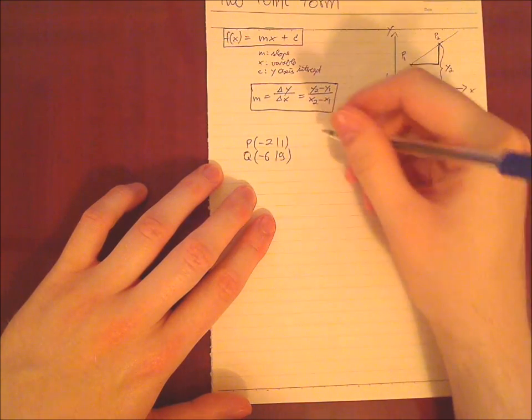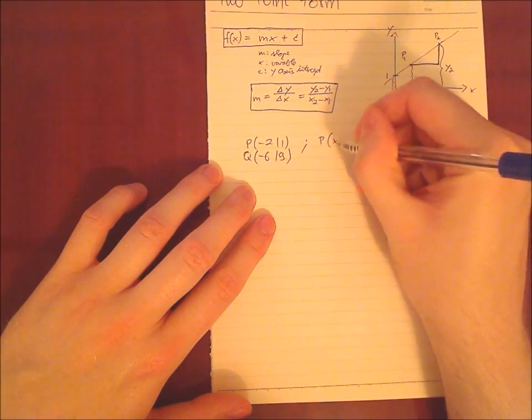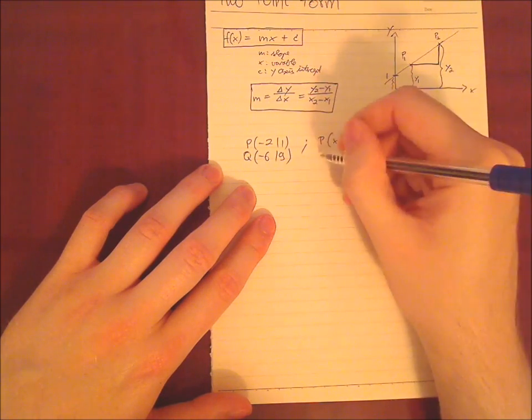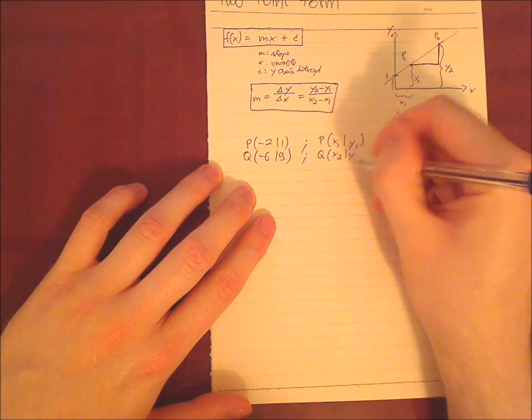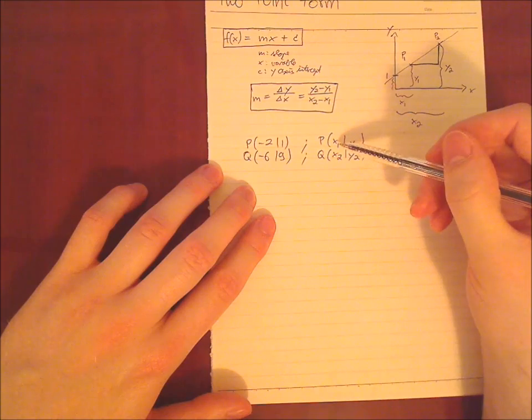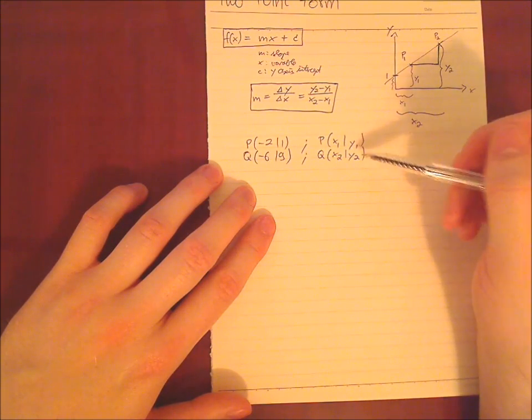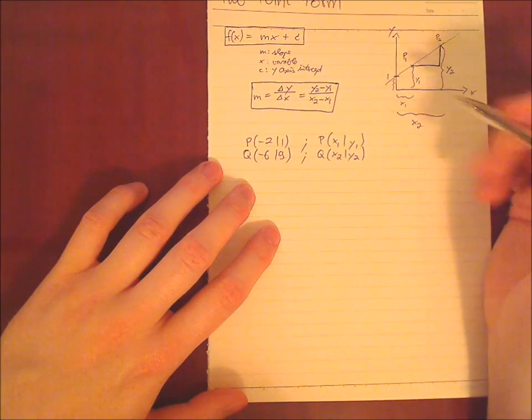We say P is x1, y1, and Q is x2, y2. As I said, it doesn't really matter which is 1 and 2, but if I have x1 in one point, then I have to have y1 also in the same point. Then I just have to apply the formula.